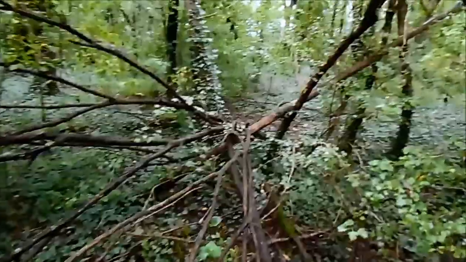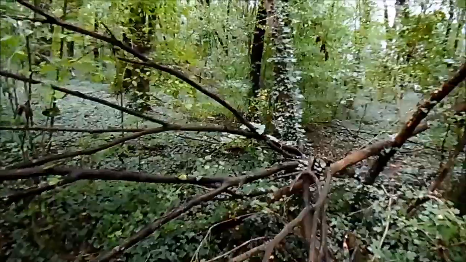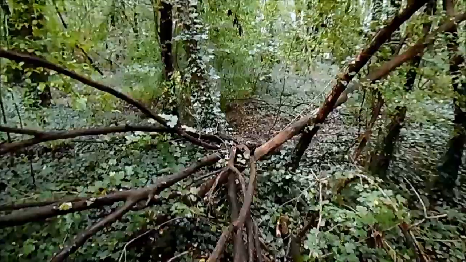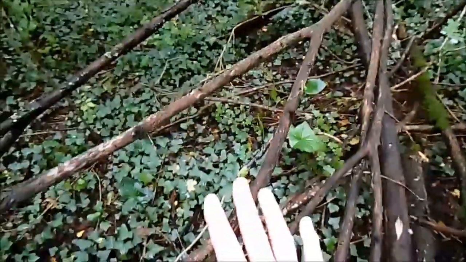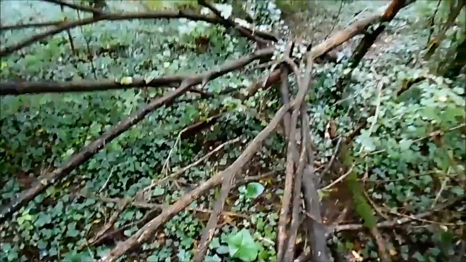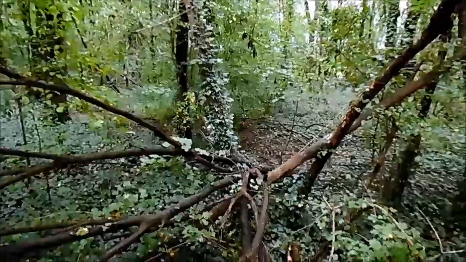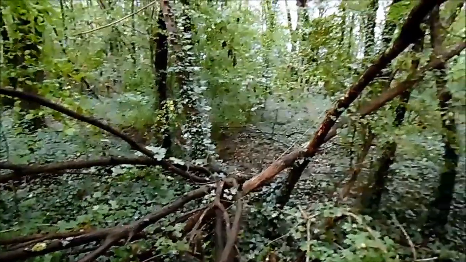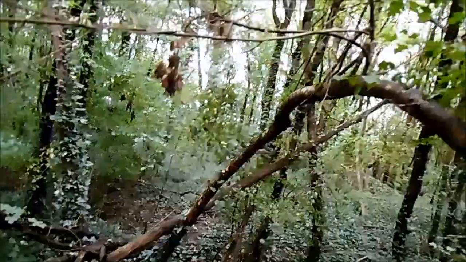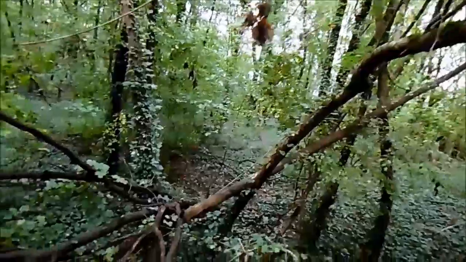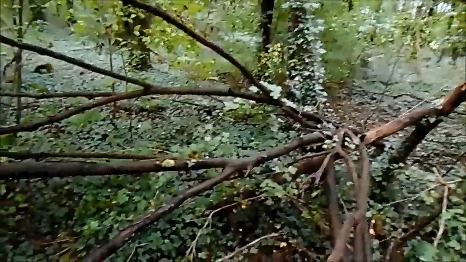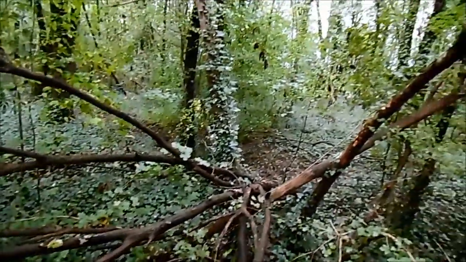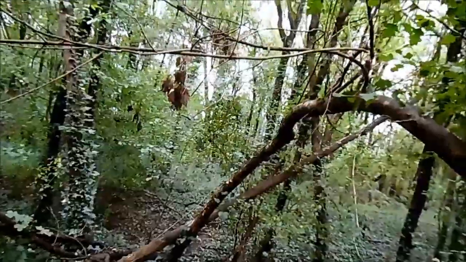Okay, have a look at this. So we start with a tree over there. So this tree, if you follow it back, you can see that it's tipped over and fallen down. And in the process, it's taken with it possibly this leaner that you can see going from right to left.